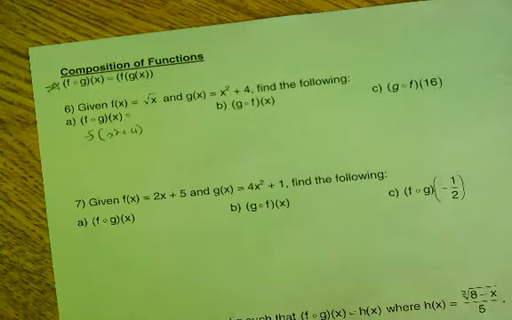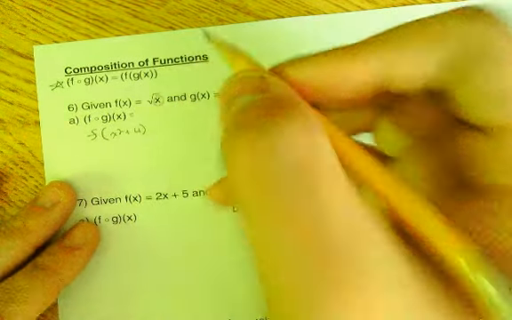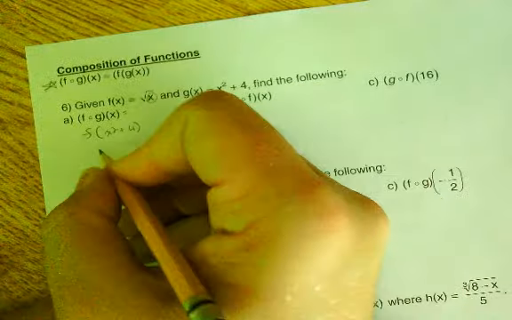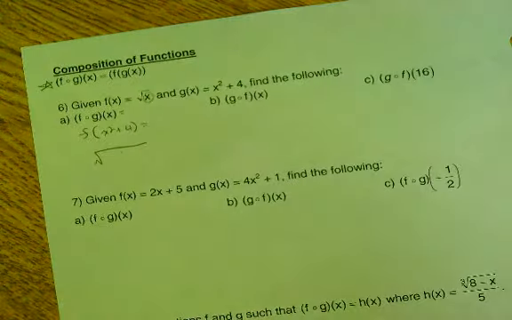Are we good so far? That's step 1. And now we're going to take the x squared plus 4 and replace all the x's inside of f. So there's actually only 1 x to replace. That's kind of nice. So this is now going to become square root of, not x anymore, but x squared plus 4.